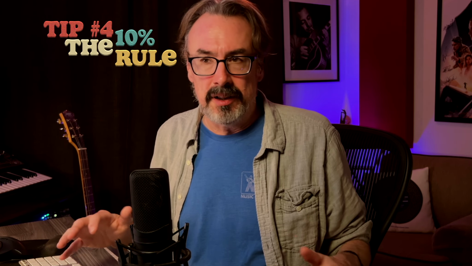Okay, this next one applies to any DAW, or even if you're doing analog. It's a mixing tip, the 10% rule. This is something that I was told by an engineer many years ago, and I keep it in my mind to this day. The idea is when you're adding an effect to something, whether it's reverb or chorus or delays or whatever, once you get it to where you think it sounds right, you back it up 10%.